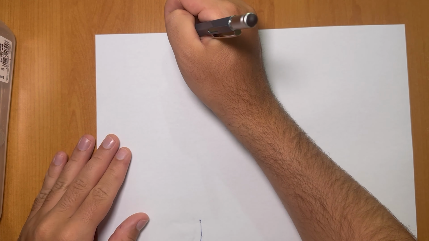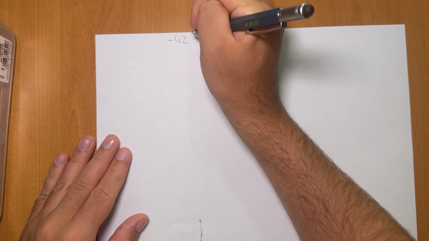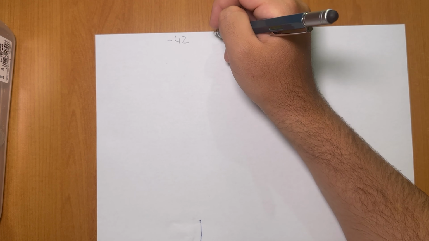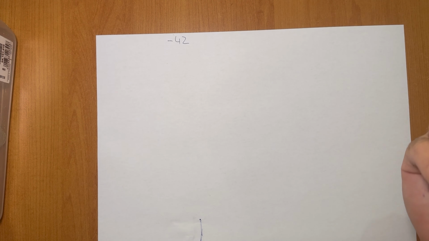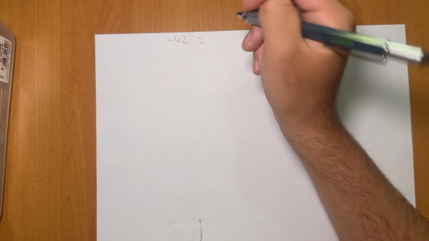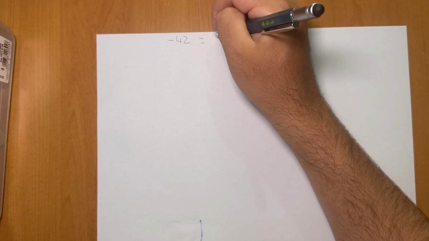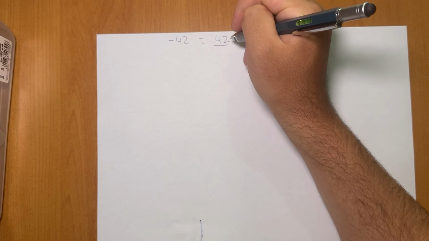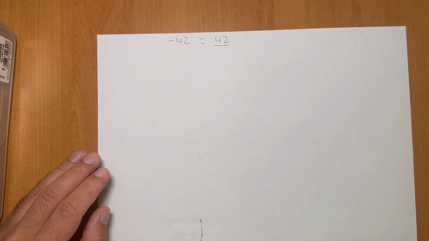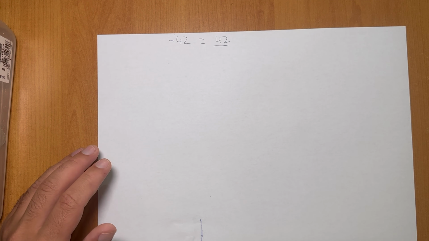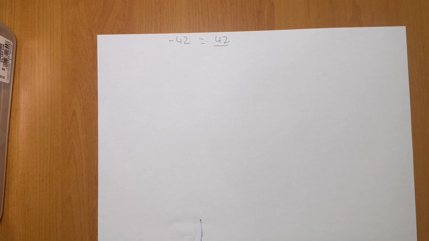Okay, so now let's do this on paper. The question is asking for -42, but the first step is to find the binary number of the absolute value of -42. So that's 42. To find the binary number of 42, we use the divide by 2 method that I went over in the previous video.